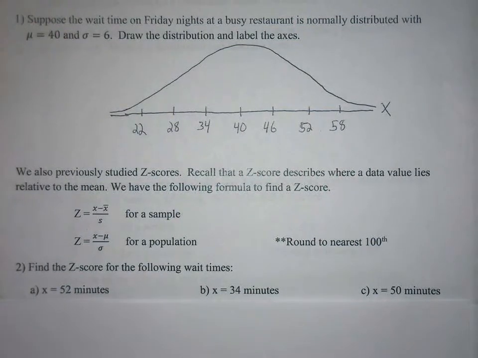And recall that a z-score tells us where a data value lies relative to the mean. So the formulas to find z-scores: if you have a sample, you take the data value minus the sample mean, divided by the sample standard deviation. And if you have a population, you take the data value minus the population mean, divided by the population standard deviation, sigma. And we're going to round z-scores to the nearest hundredth.